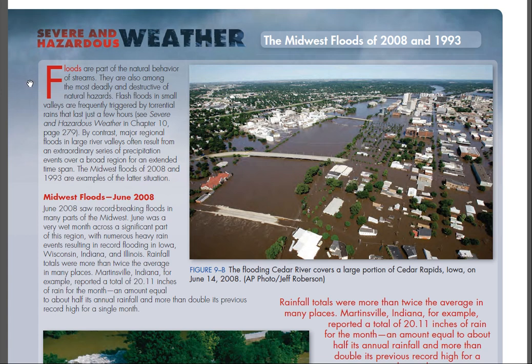By contrast, major regional floods in large river valleys often result from an extraordinary series of precipitation events over a broad region for an extended time span. The Midwest floods of 2008 and 1993 are examples of the latter situation.